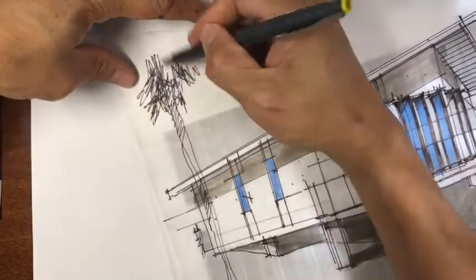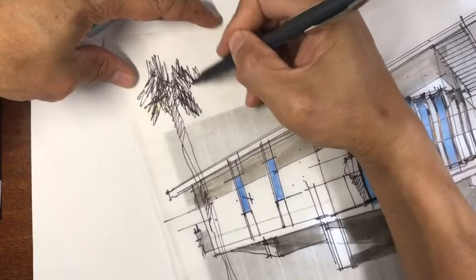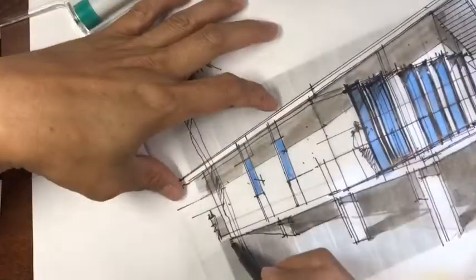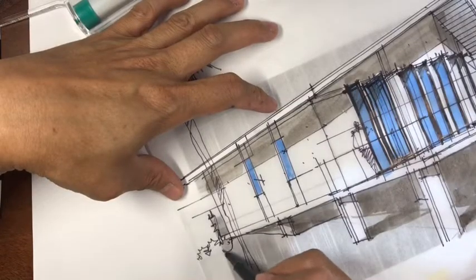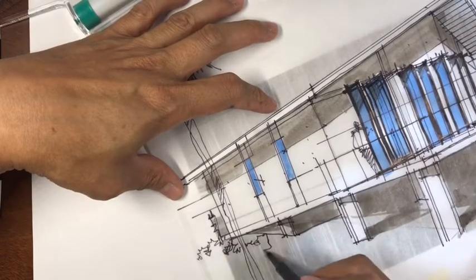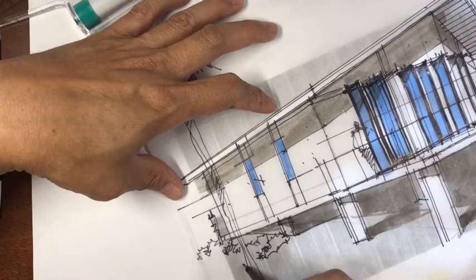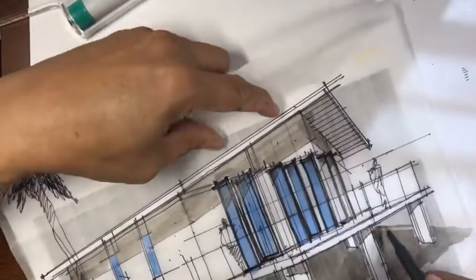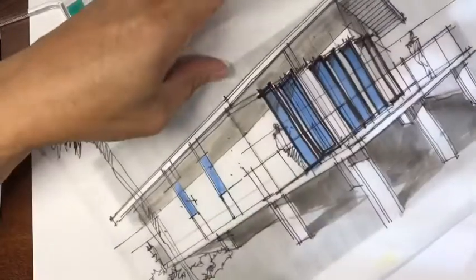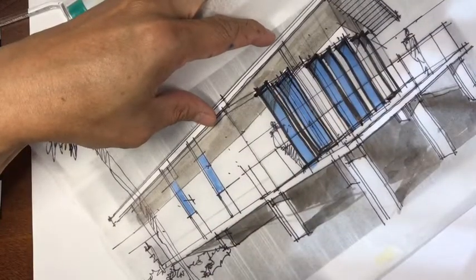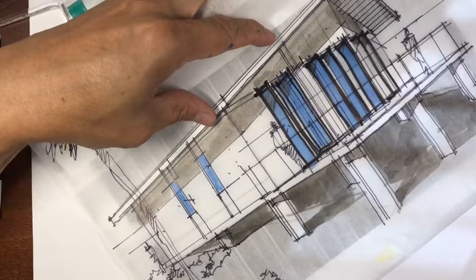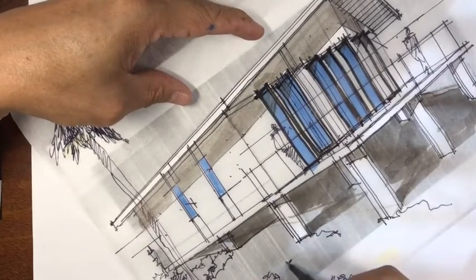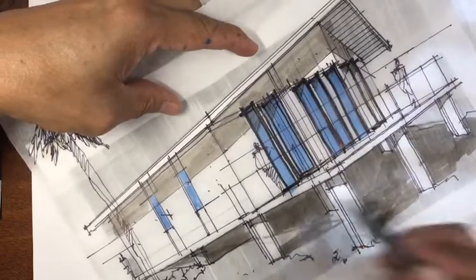Take note of how I do the strokes for the trees. It takes a little practice, but create the texture, you create the shadow of the leaves as you do your lines, to be a little bit creative in how you fill up the spaces, the landscape. You don't have to overdo it, just put in the places where you want it.